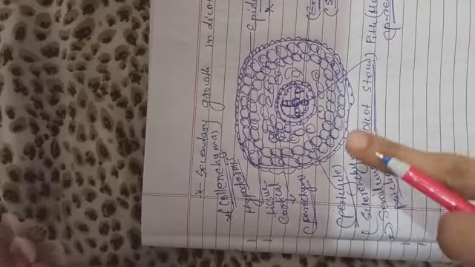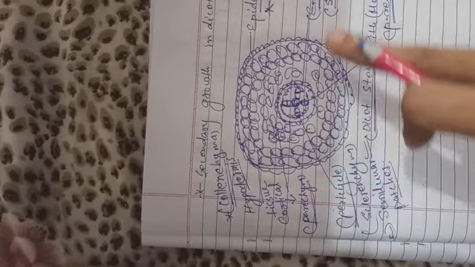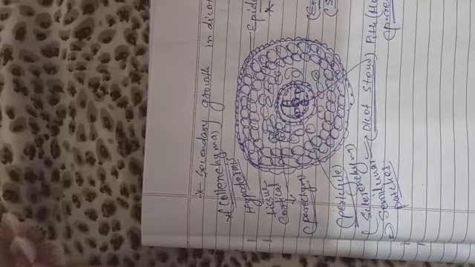I think you are all familiar with this diagrammatic representation. Now you have a general idea about the anatomy of the stem.